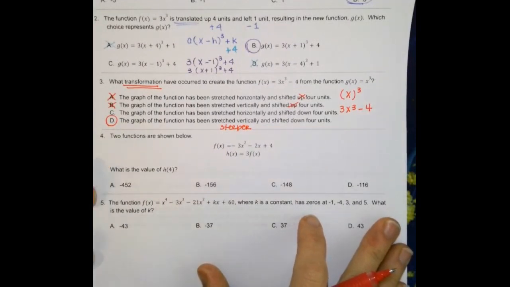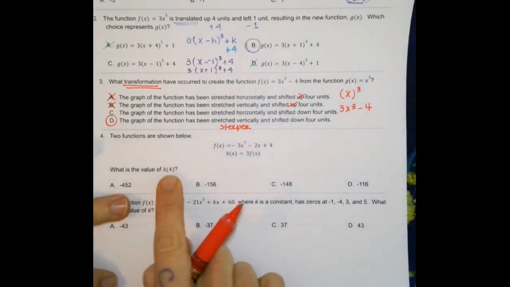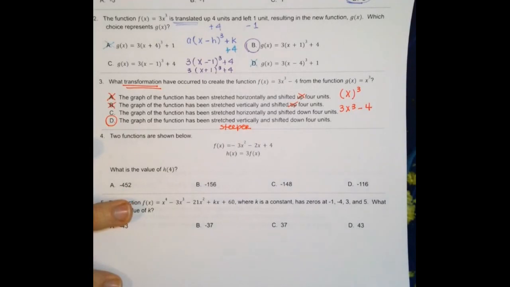Two functions are shown below. What is the value h of 4? I feel like we've done this one because I felt like it was really ugly along the way, and maybe not, but I think we did. And it's not as hard as it looks.